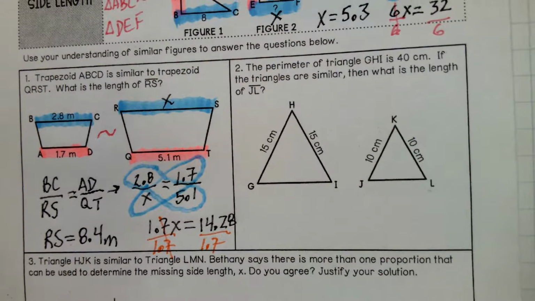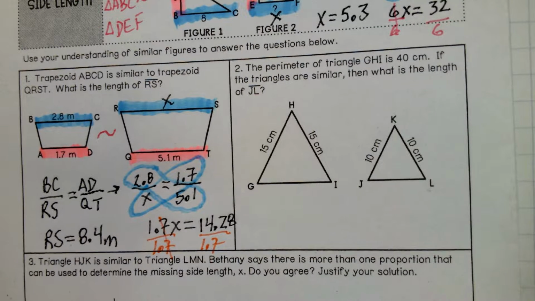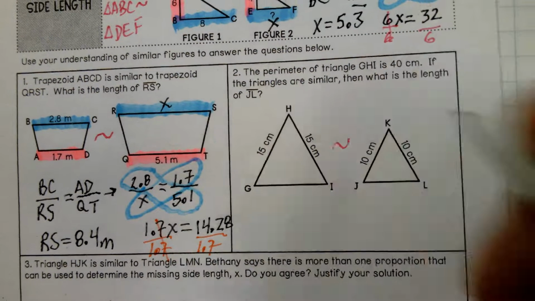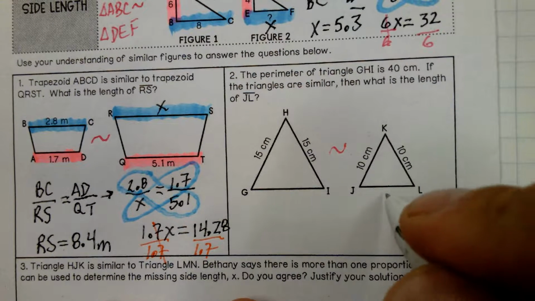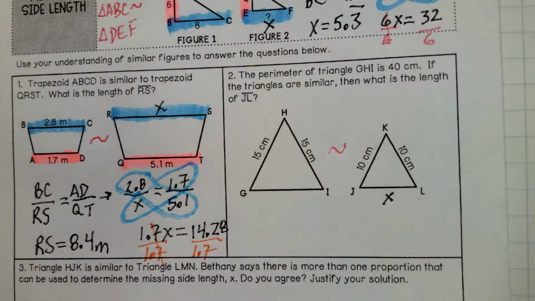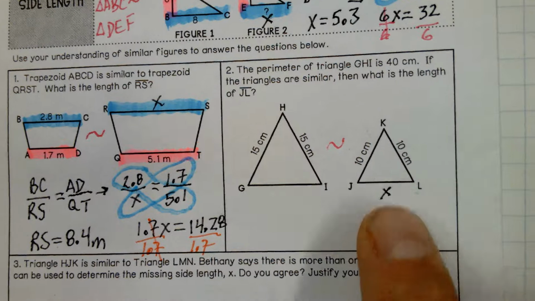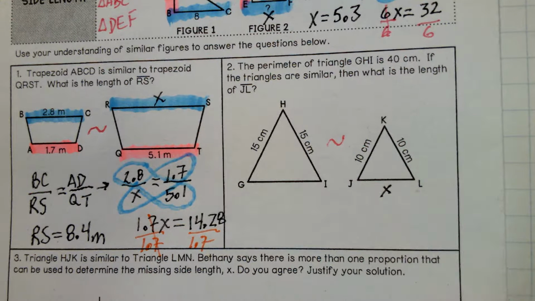So let's see what we get for this one. The perimeter of the triangle GHI is 40 centimeters. If the triangles are similar, again, they have to be similar, what is the length of JL? So the one we don't know is JL. That's going to be our unknown. Take a look at the triangles, guys. We have an unknown side that we have to figure out first before we can even start setting up proportions. Look where JL is. What does it correspond with? GI. JL corresponds with GI.